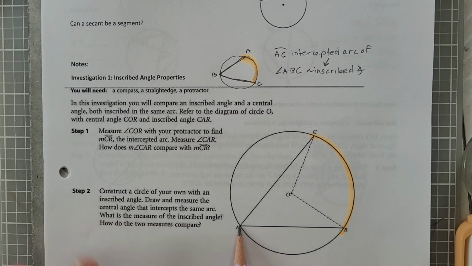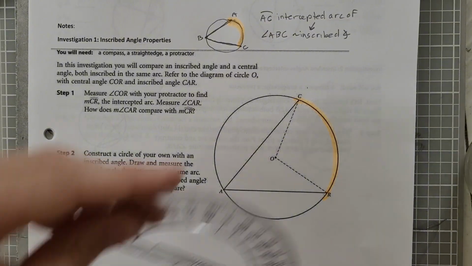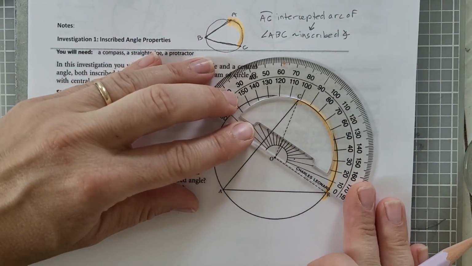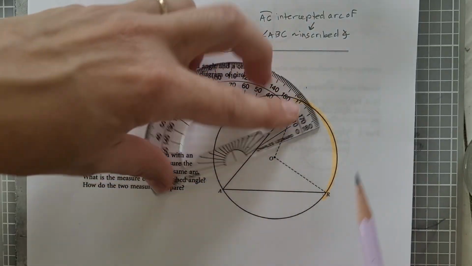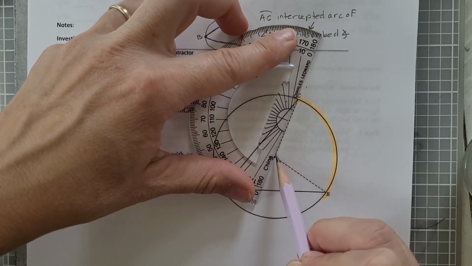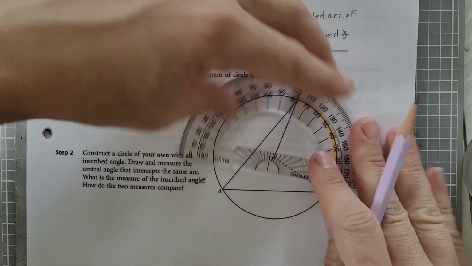So angle CAR is the inscribed angle that also intercepts the same arc as the central angle, angle COR. So we're going to go ahead and measure those two things. If you need to extend some rays, as I'm lining this up, I notice this isn't coming out of my protractor properly. So I'm going to extend those rays to get a nice measurement.